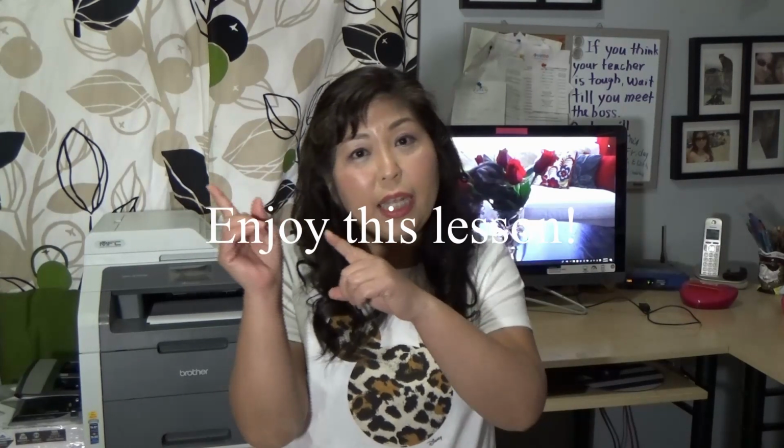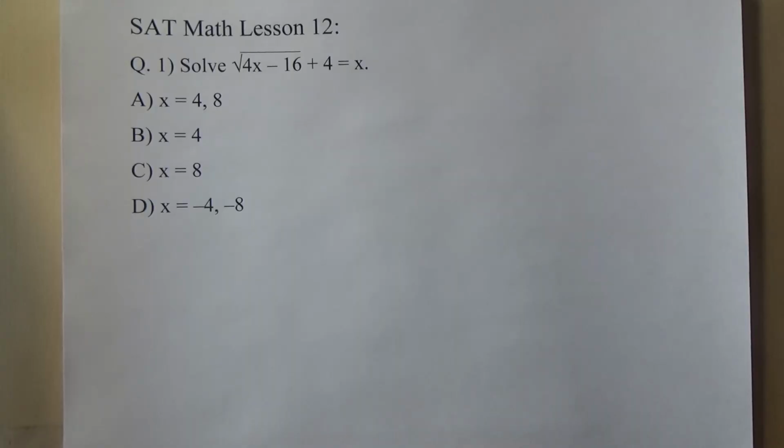So today, we're gonna learn about how to solve radical equations. It's kind of tricky problems, but let's practice. Okay, so now we have SAT Math Lesson 12. Question number 1. Solve square root of 4x minus 16 plus 4 is equal to x.